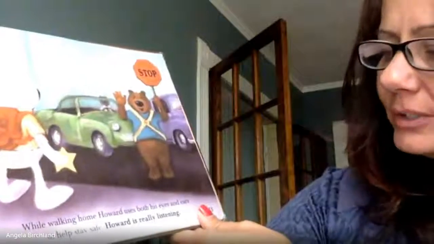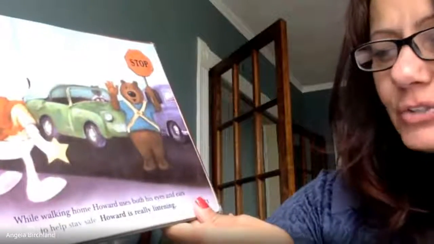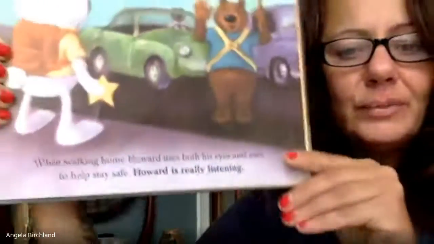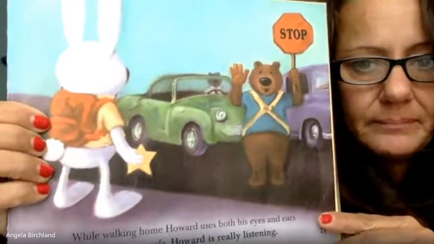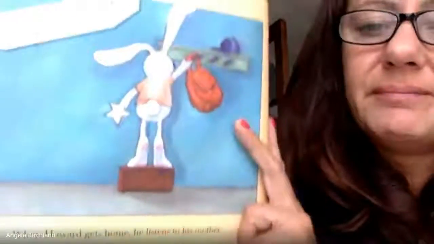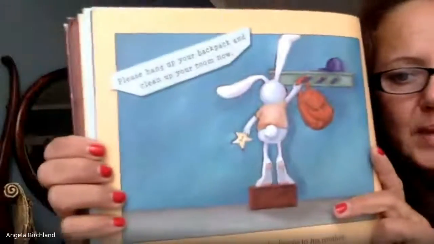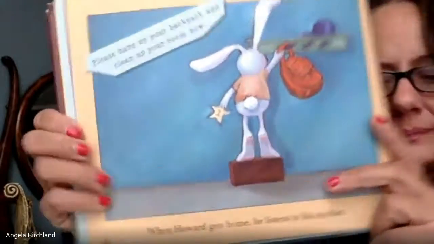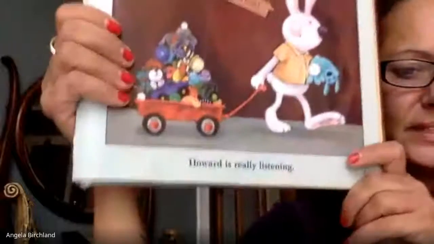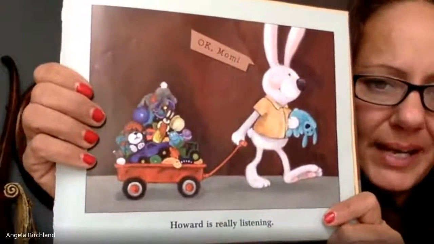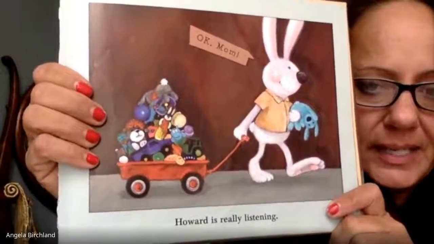While walking home, Howard uses both his eyes and ears to help stay safe. Howard really is listening. When Howard gets home, he listens to his mother. She says to him, "Please hang up your backpack and clean up your room now." Howard is really listening. He said, "Okay, Mom," and he did what she asked.